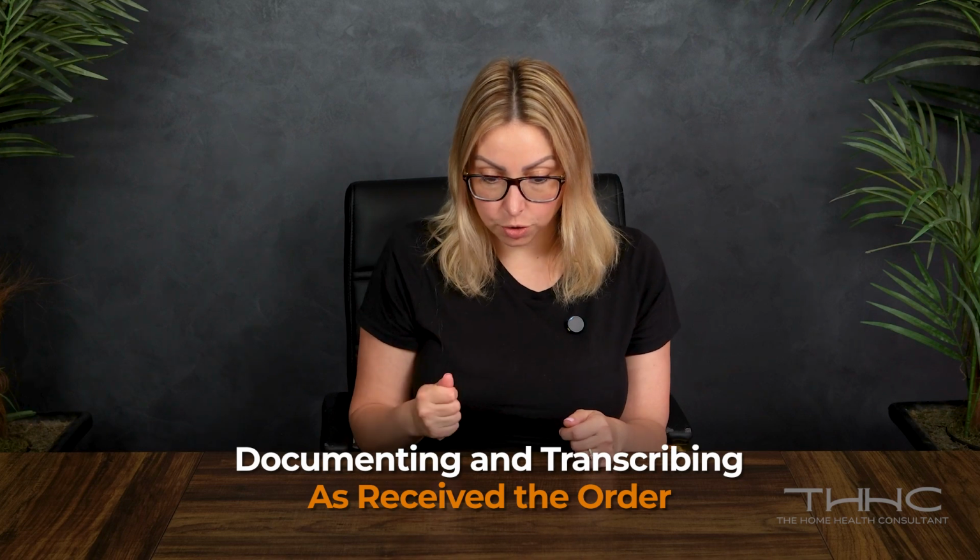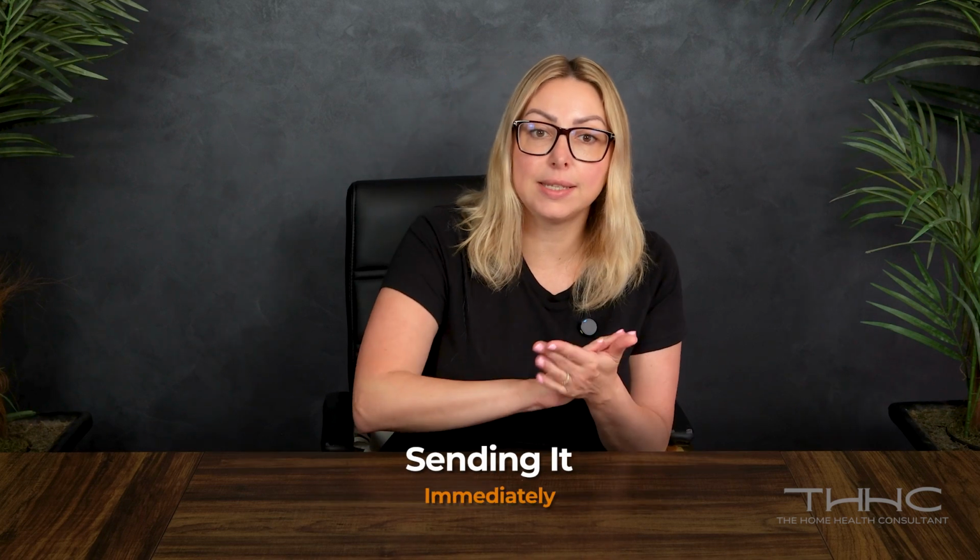For the most part, this is not super difficult as long as you are documenting and transcribing as you receive the order and then sending it immediately. If you have an internal process of regularly sending and receiving orders, you can probably more or less keep this within regular timeframes. The challenge people have is that it's hard to get things signed and back from doctors sometimes because they're busy. Depending on how organized their office is and what their processes are, it might just sit on a shelf for a long time at the doctor's office.